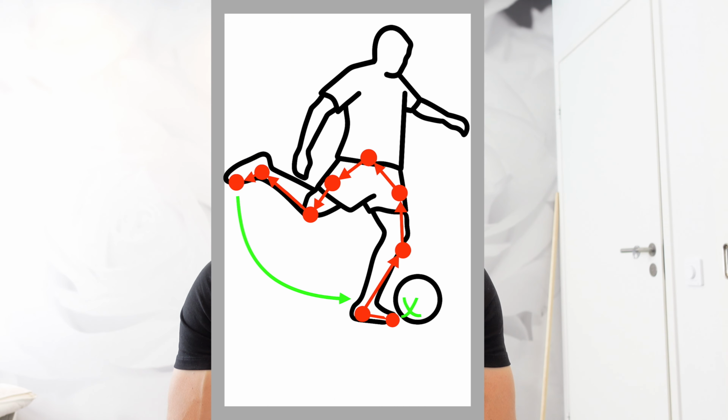It will require an upward segmental coordination, so starting from the support of the contralateral leg and the inertia, you will get the transfer of strength through the trunk, hip, knee, ankle, and finally to the foot.